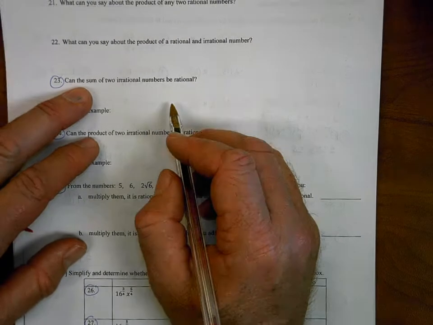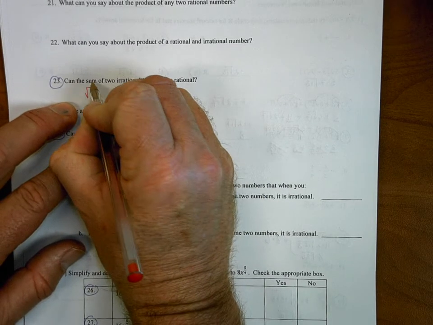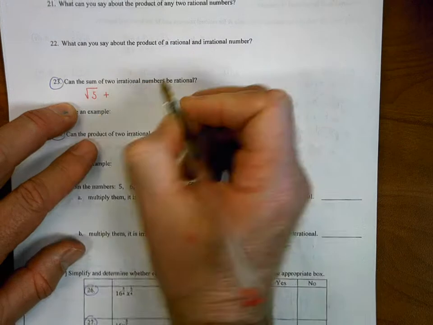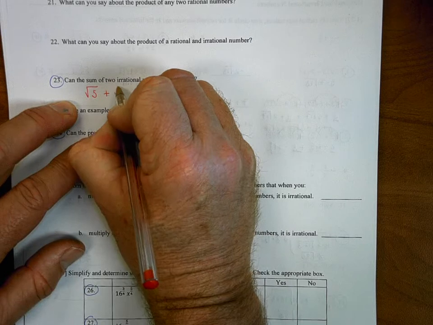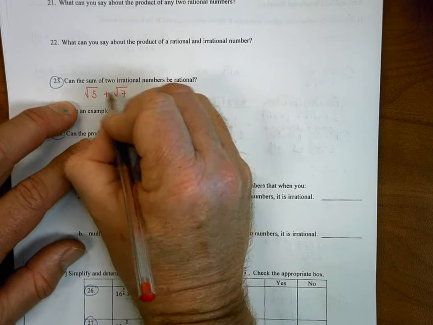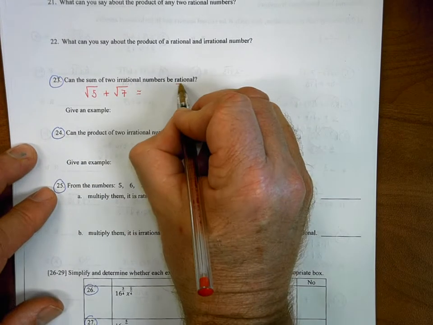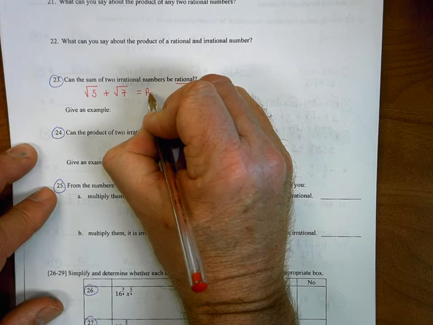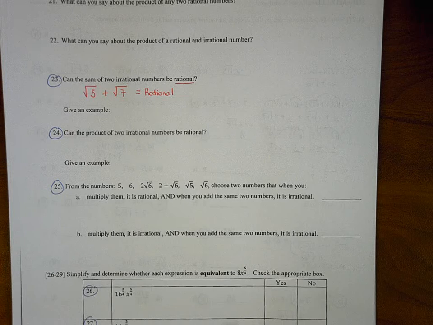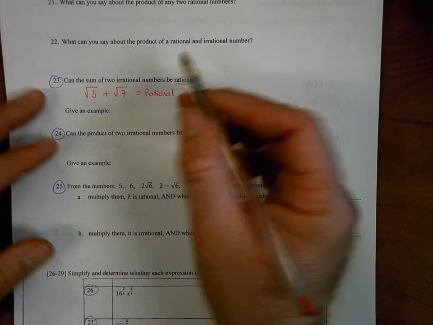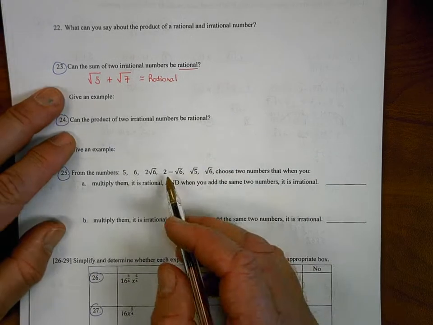So what this is saying is, if you think of an irrational number, like the square root of 5, and you take the sum, that means you add it to another irrational number, like let's say the square root of 7, these are two irrational numbers, can these ever equal a rational number? So this is saying, can we ever get it to be equal to a rational number? Okay. Now the answer, and then you have to give an example. So this is a yes or no question, and then you want to give an example of, is the answer yes or is the answer no?